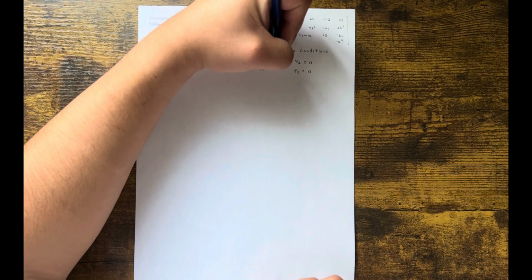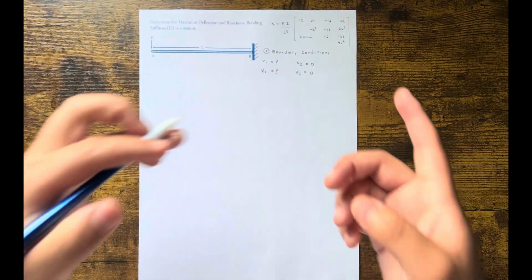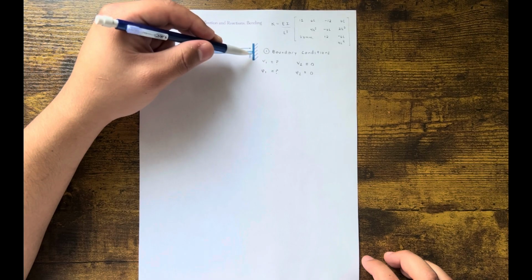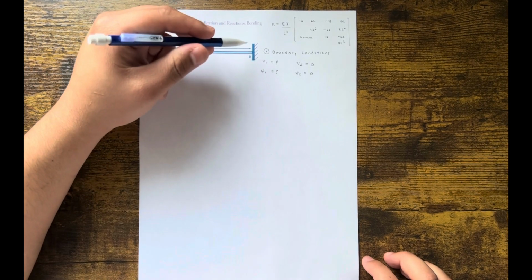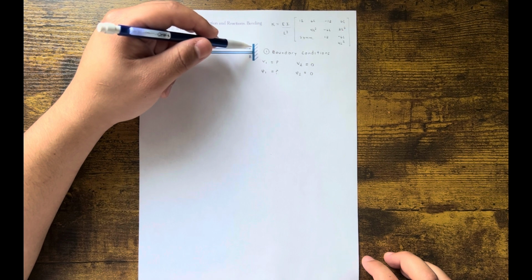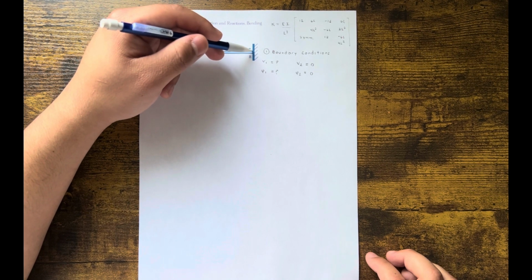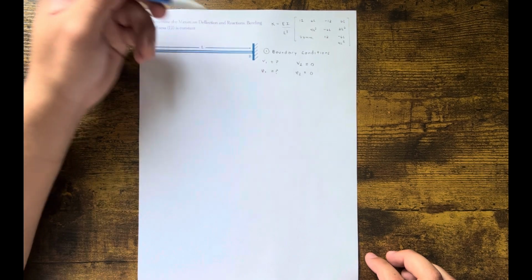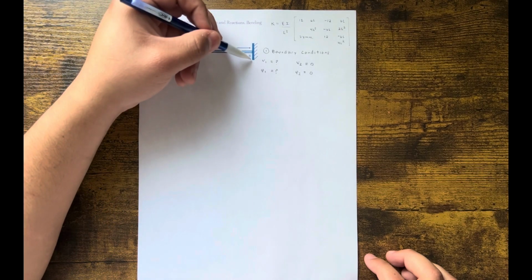And remember, for FEA problems, when you know one, you don't know the other. So in this case, we know V2 is 0 and phi2 is 0. So we know that there's a force. We don't know what that value is, but there is something going on. There's a force reaction. If you apply this force going down, there's an equal and opposite reaction, right?